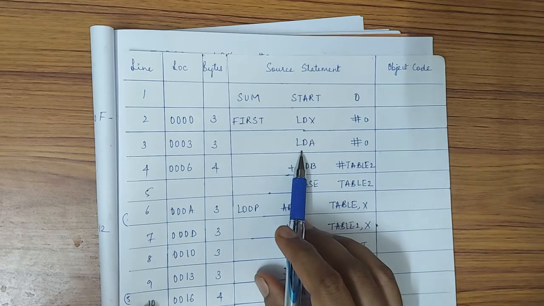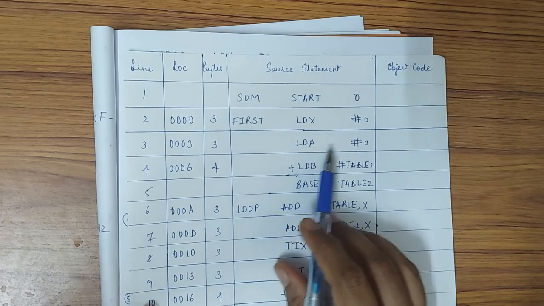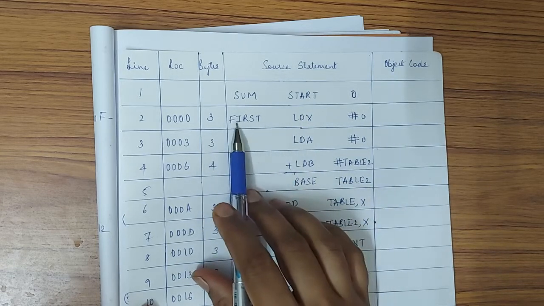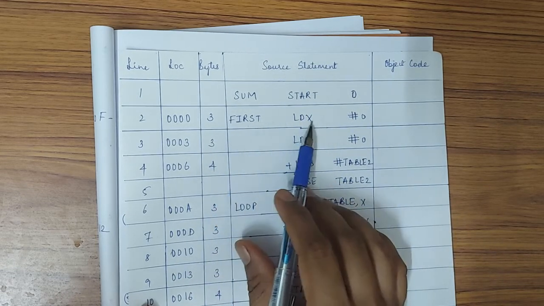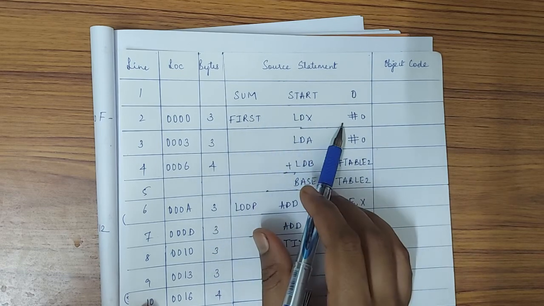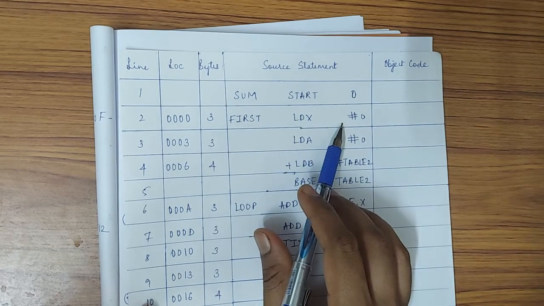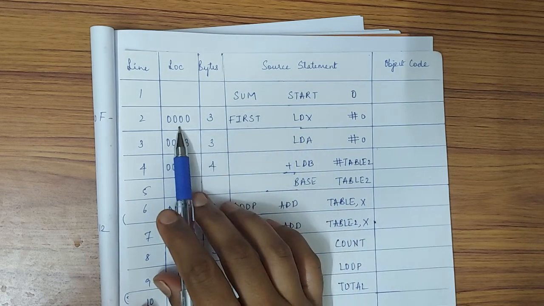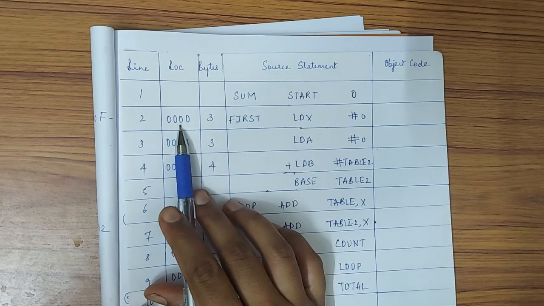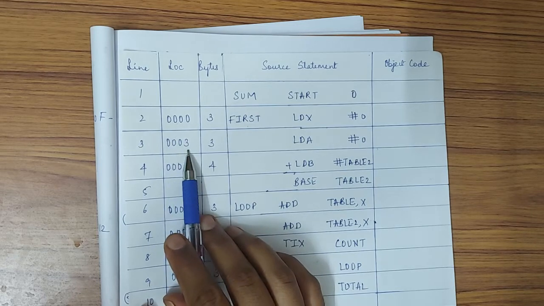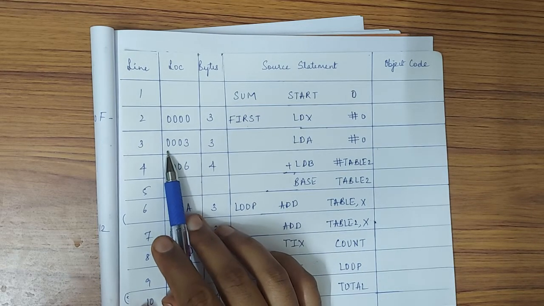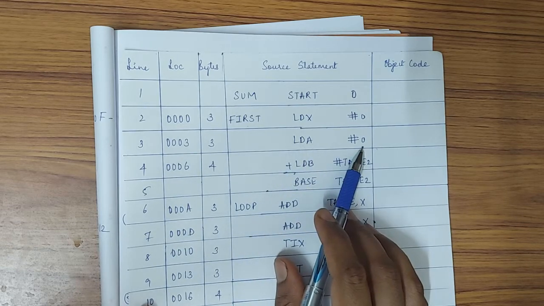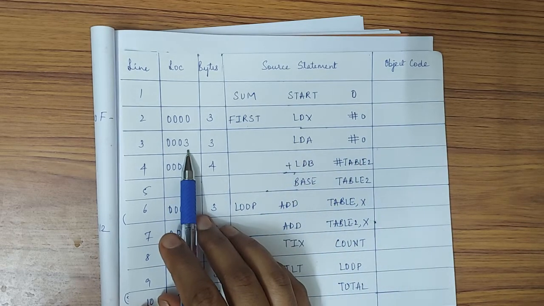Let us go to the next line statement, that is LDA #0. Before that, we need to check this statement. FIRST LDX #0 is a format 3 instruction statement, and hence it occupies 3 bytes. So we are going to add 3 bytes to this location counter table, and the value in memory is 0003. So the next statement, that is LDA #0, starts from this location.